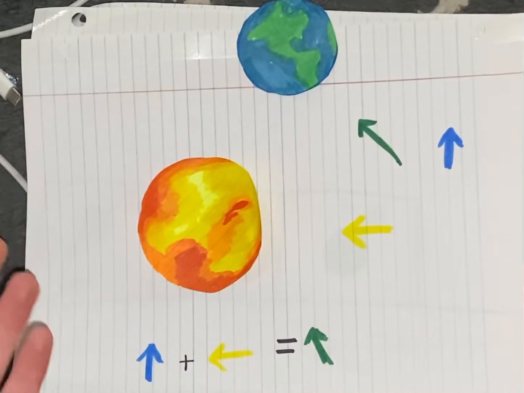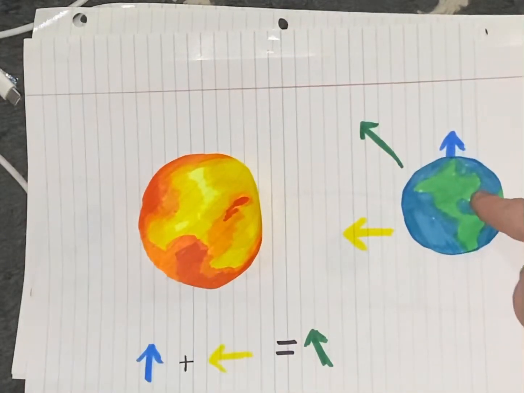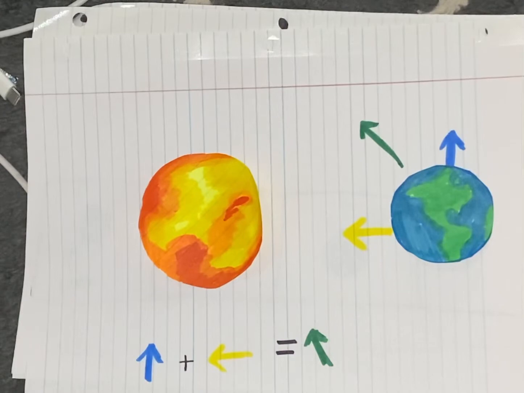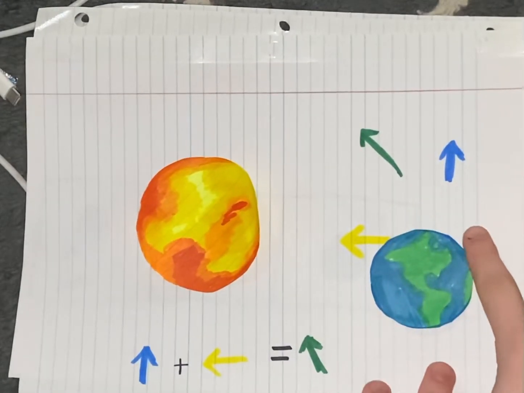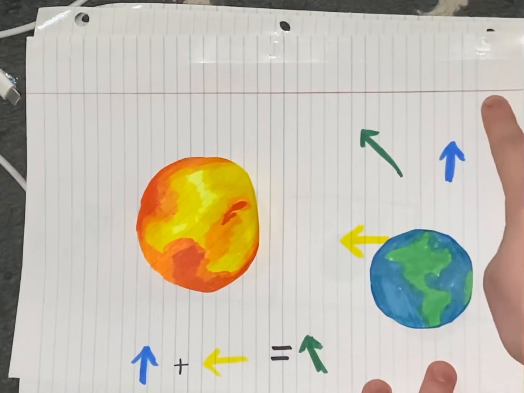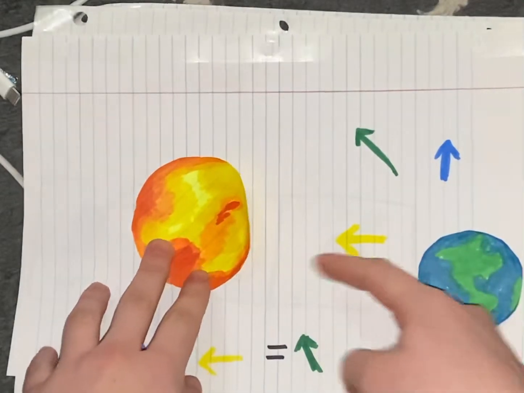In conclusion, the orbit of the Earth and the other planets moving around the sun is a result of two different net forces acting upon a planet. First, the original state of motion in a straight line, and then the sun's gravitational pull.